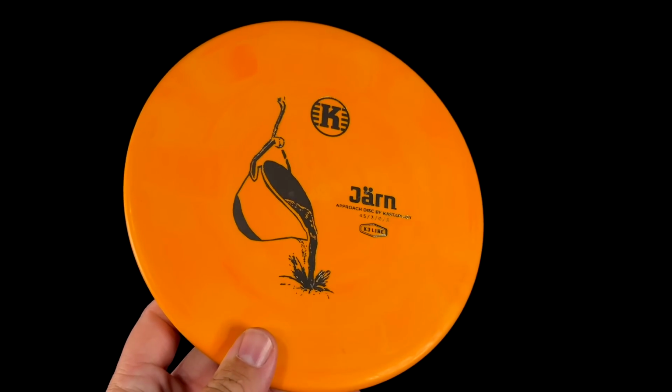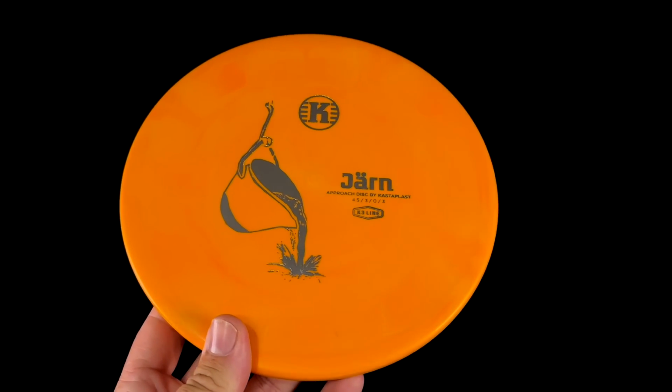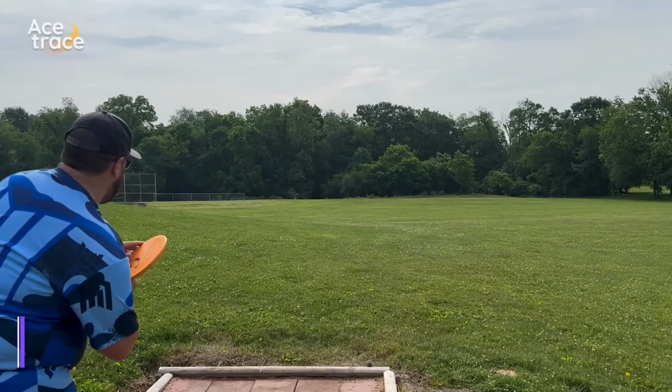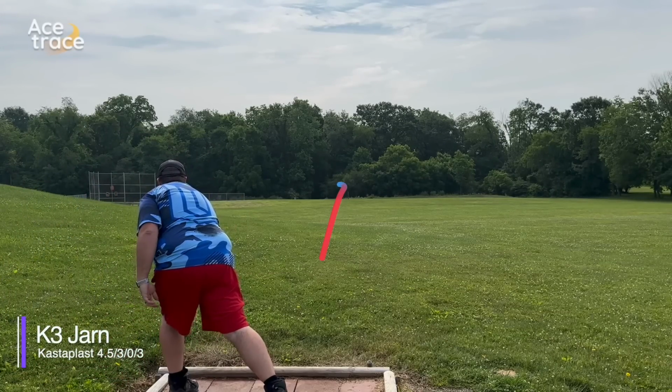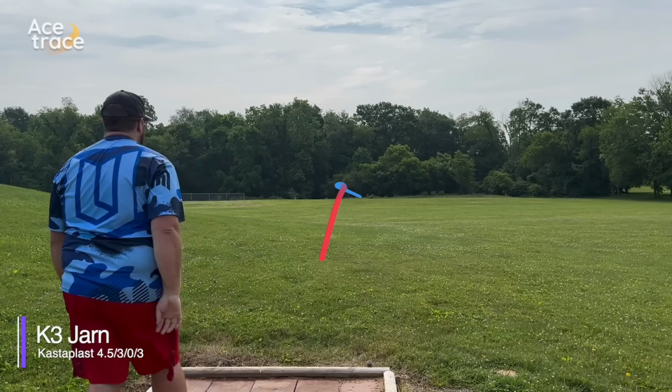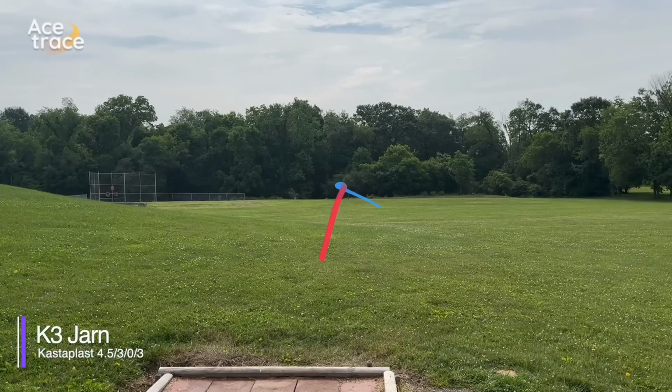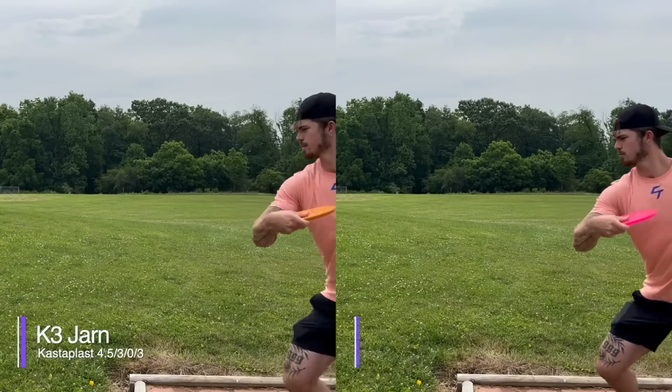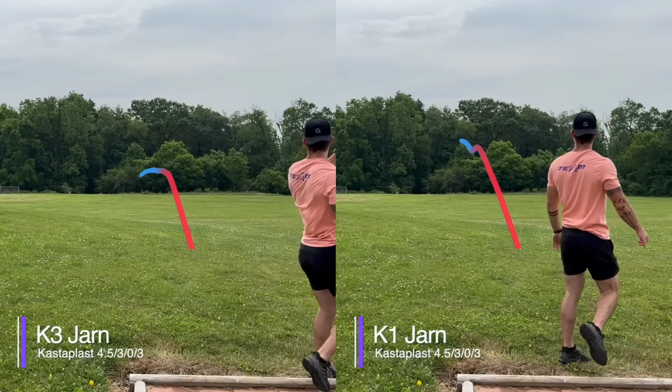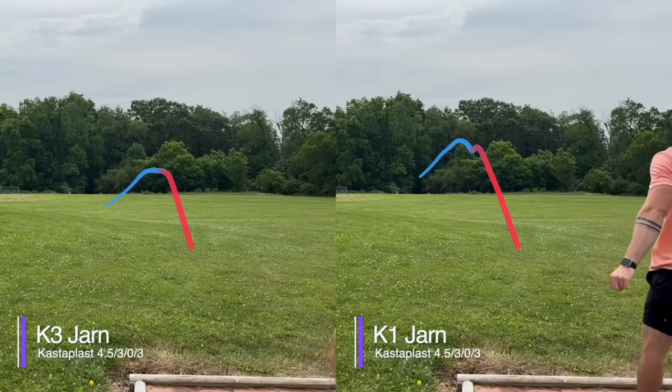So where do you think the 175 gram K3 yarn fits in? Is the mid-grade plastic going to be as understable as Glow? Nope, you're wrong. It is so overstable. This is completely backwards to what we would expect. The mid-grade plastic K3 yarn is way more overstable than both the K1 and K1 Glow. And there's actually a crazy variety here of stability between the three yarns.